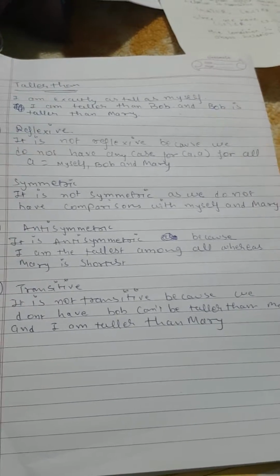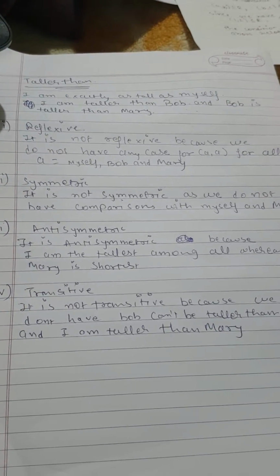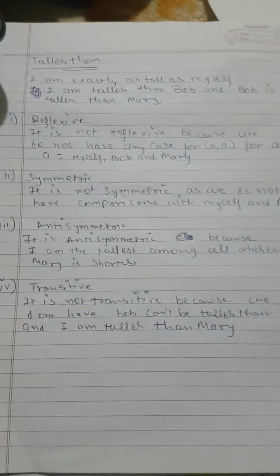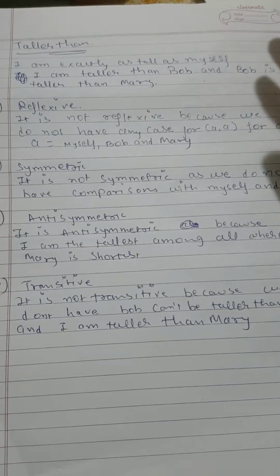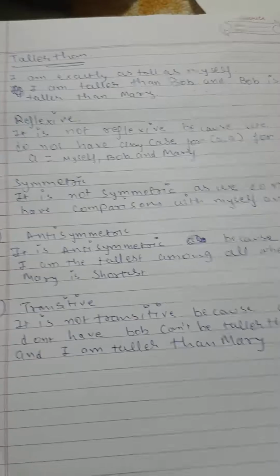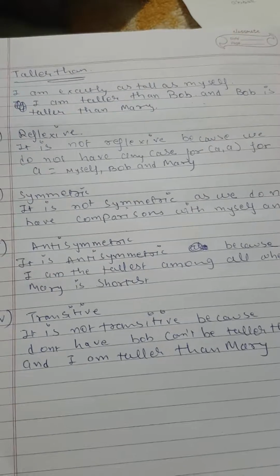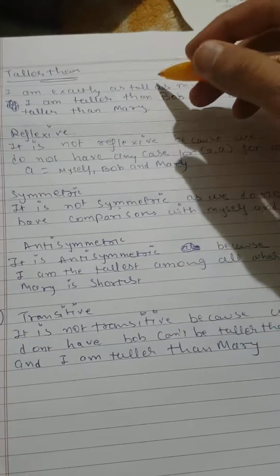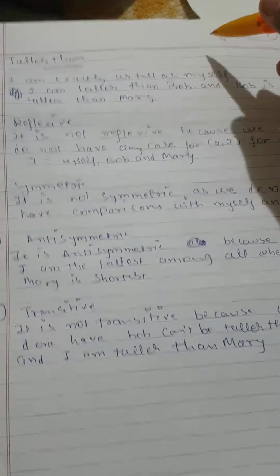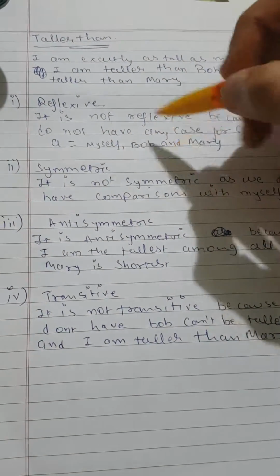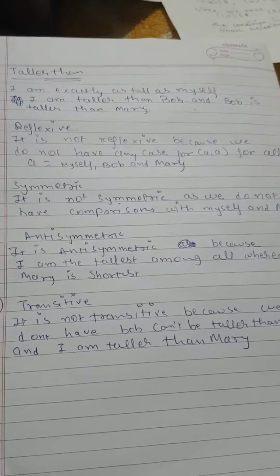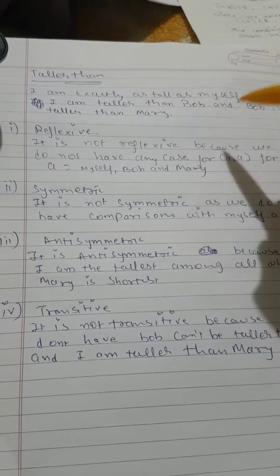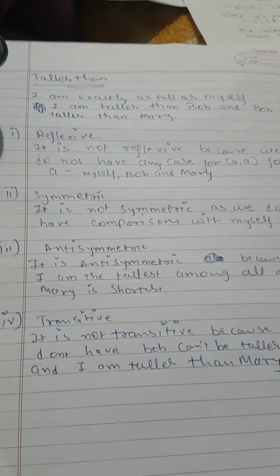Coming to the symmetric property, it is not symmetric as we do not have any comparison between myself and Mary. In the example, it is clearly shown that I am taller than Bob and Bob is taller than Mary, but it is nowhere written that Bob is not taller than me, or that Mary is not taller than Bob, and because of that it is not a symmetric property.